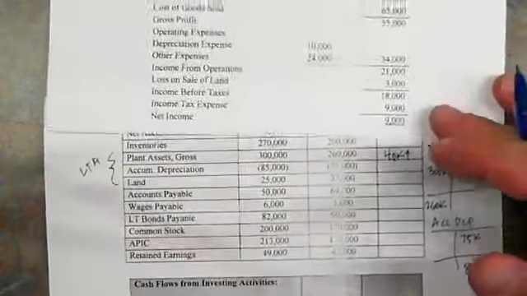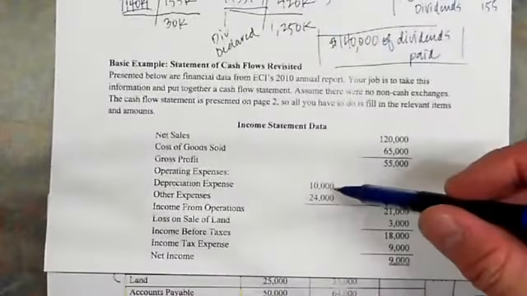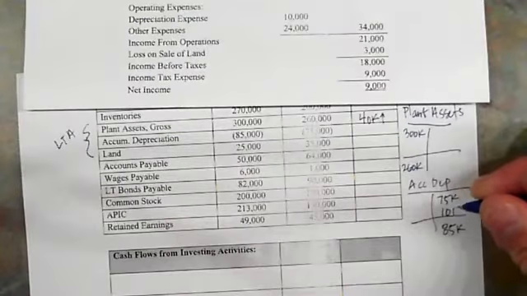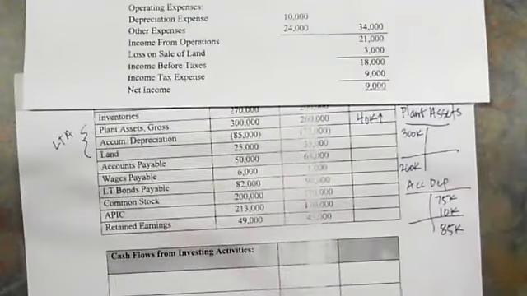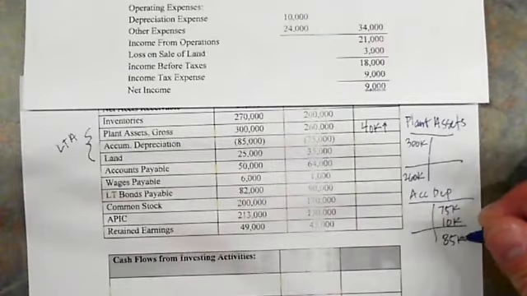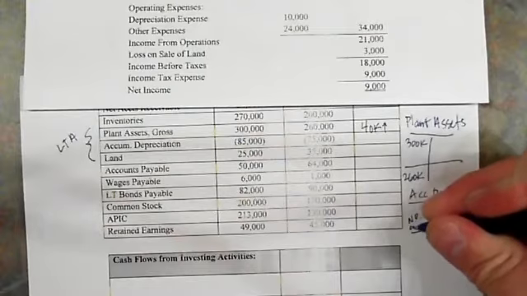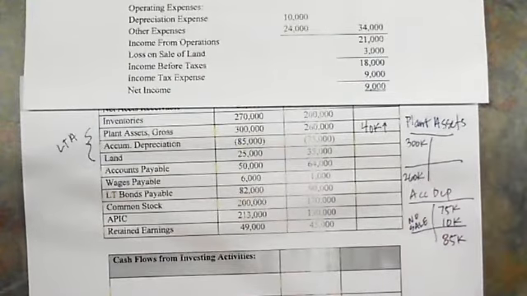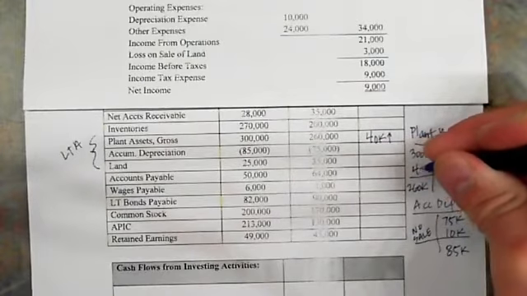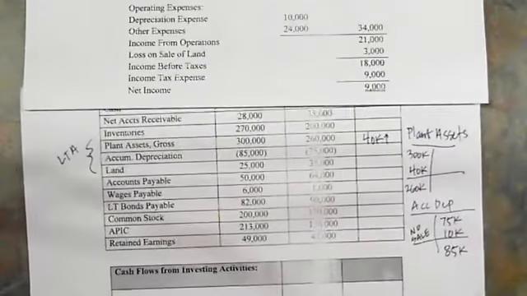Then I grab my depreciation expense of $10,000. Remember, that's going to end up as a credit here because we debit depreciation expense and credit accumulated depreciation. Well, that balances perfectly. So there is no sale of something that is depreciable, which means that this entire $40,000 must have been a purchase in this case.